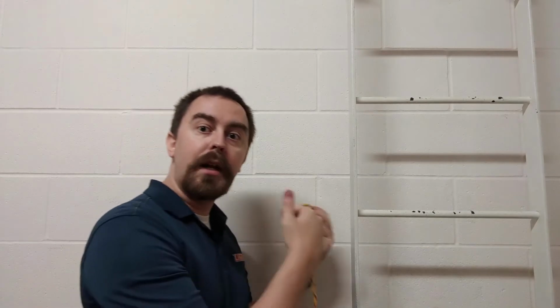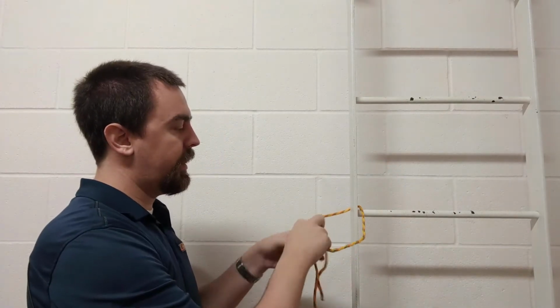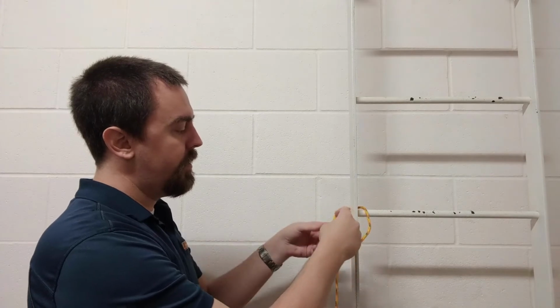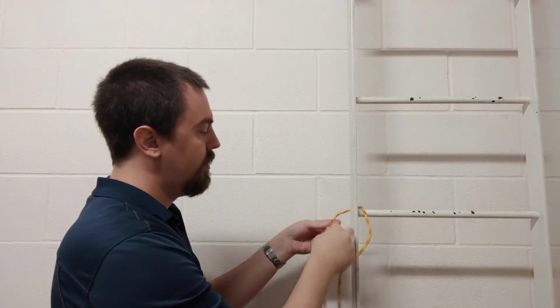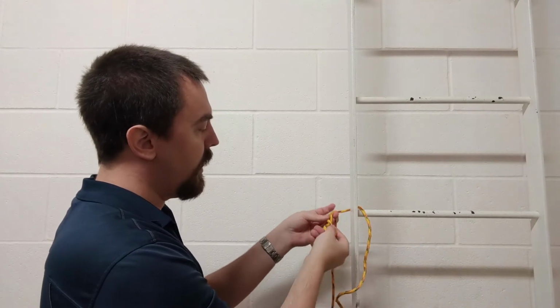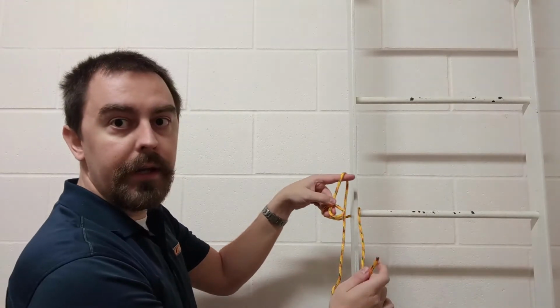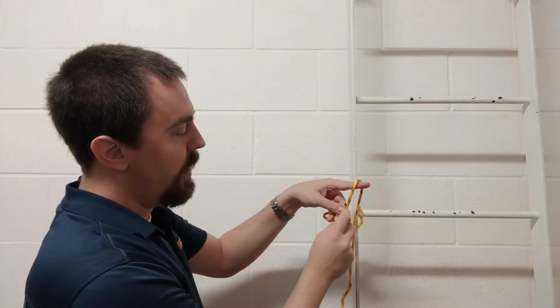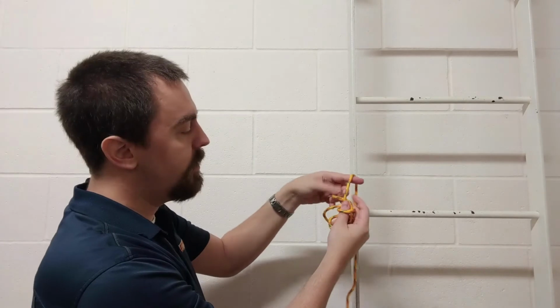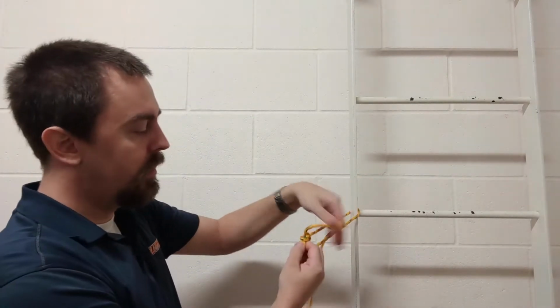But if you want to tie it directly to the tree, it's the exact same process. First, you'll wrap it around. Then again, you want to establish that setting with the rope, and you've got your tree and your hole. Again, rabbit comes up out of the hole, goes around the back of the tree, back down in the hole. You've got that same loop there. Pull that tight.